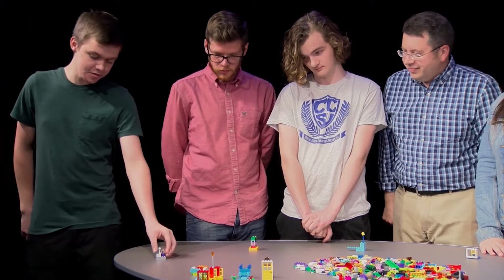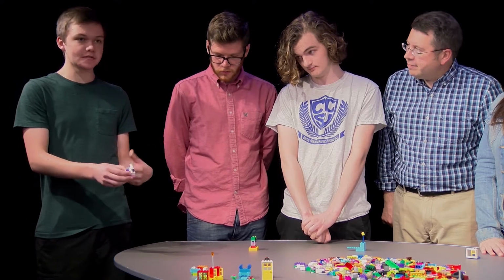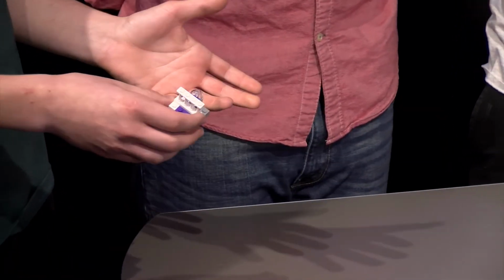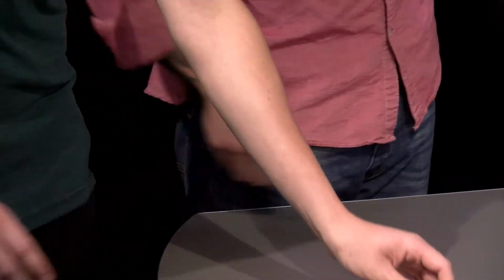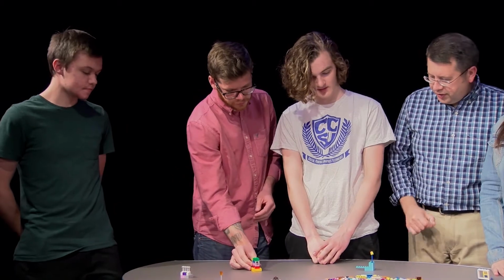So this model right here is an administrative tool, and it signifies if a student is allowed to access a certain class based on their prerequisites and what classes they've already taken. This is the tool for the student to submit solutions. This is the teacher suggesting a solution to a student.